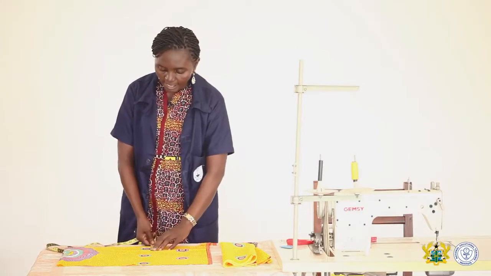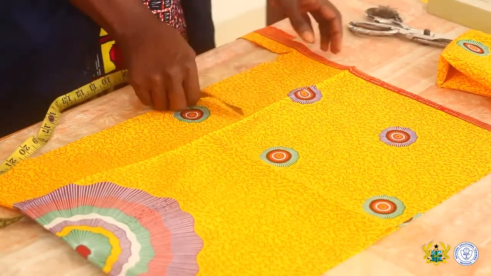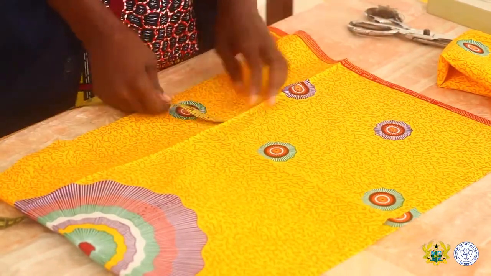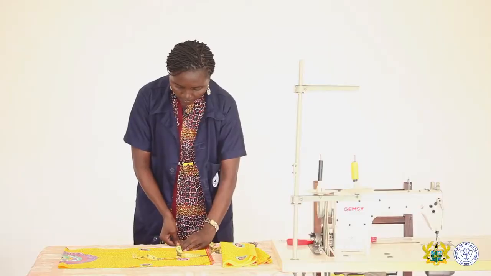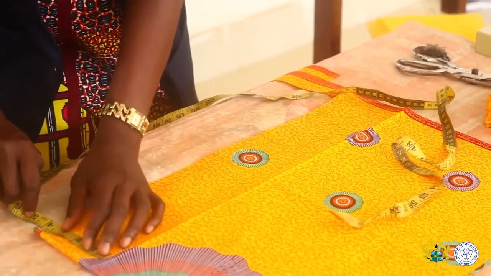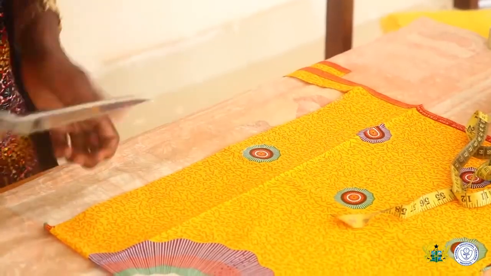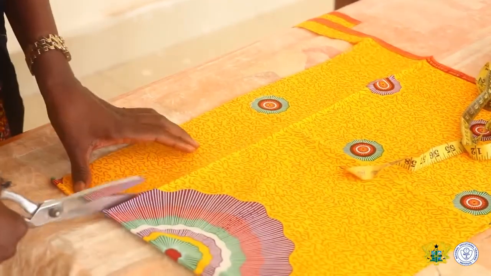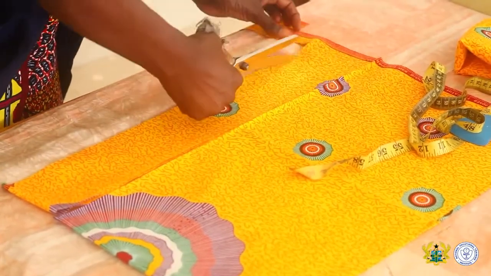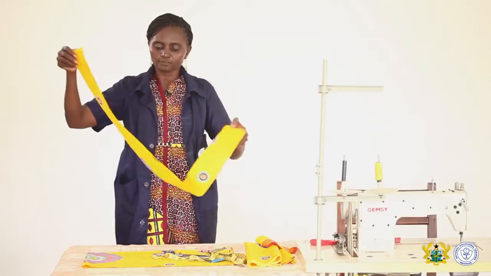And then the width of the handle is 4 inches. So the 4 inches, you fold it into 2 and then you stitch and you get 2 inches. So this is our handle for the bag.